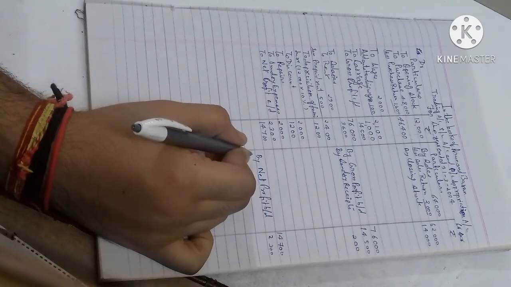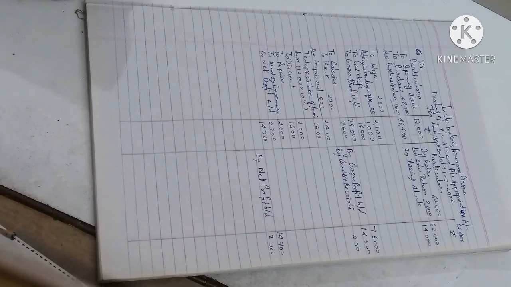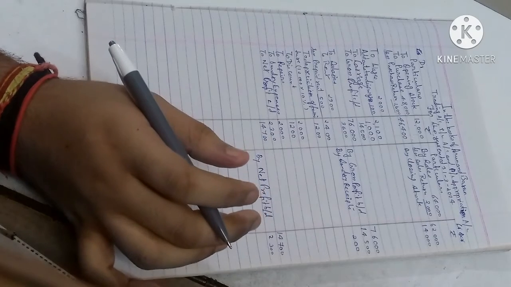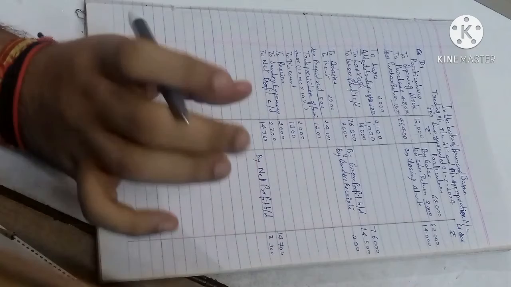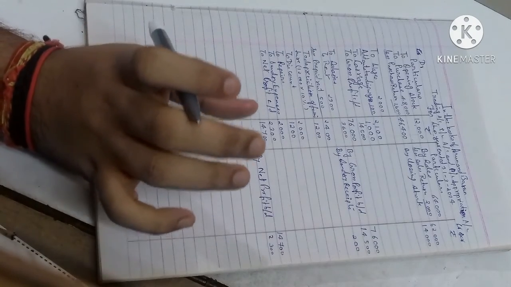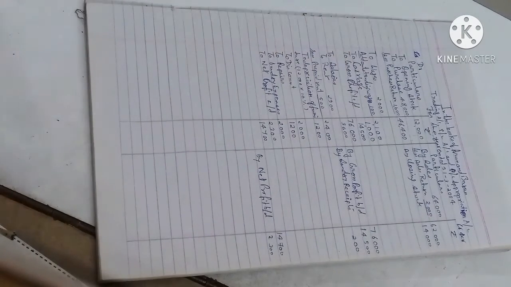On this side only one thing comes, interest on drawings, and on this side interest on capital, bonus or salary or anything to the partner, anything which is paid to the partner as commission, salary, bonus, anything. That's the base. In the profit and loss appropriation account, very limited items come. But you have to be careful regarding the situation, like in the adjustments. Adjustments are the main thing which makes the sum tricky. Actually, if you see the sum properly, it will be very easy. But you have to keep in mind each and every item of the trial balance, and then keep in mind the adjustments while solving the sum.